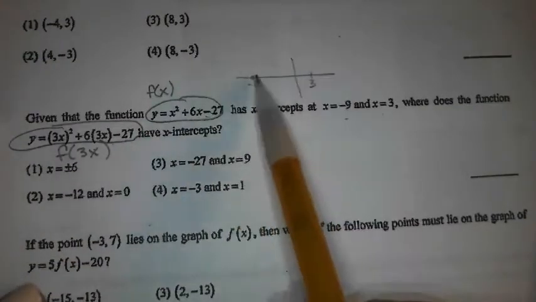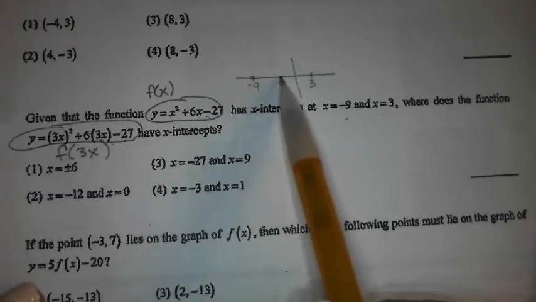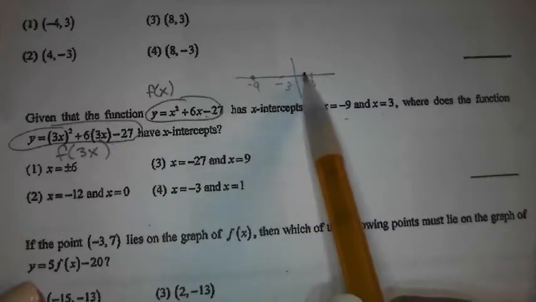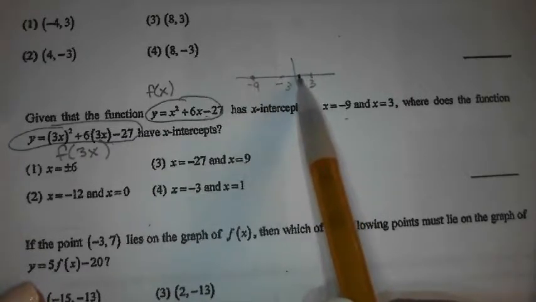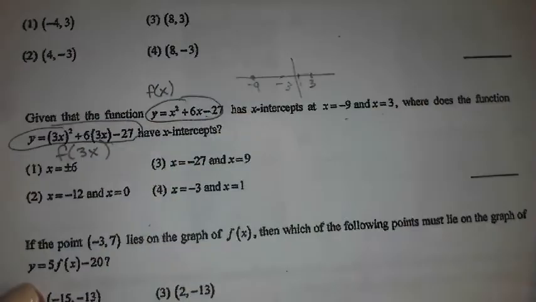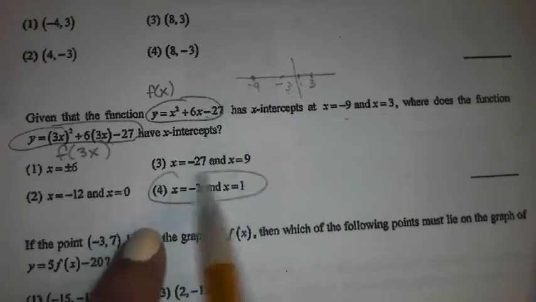So if -9 squeezes in and is now only 1/3 of the way, what coordinate is that? -3. And if this squeezes in only 1/3 of the distance, it's going to be 1. So everything just got squeezed in, so those x-intercepts are now -3 and 1, option 4.